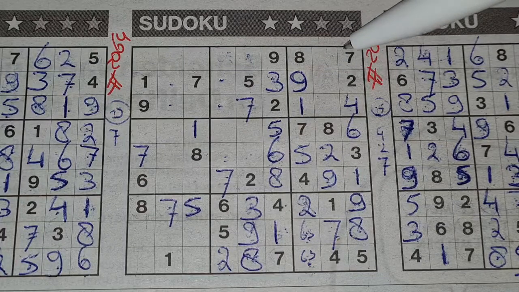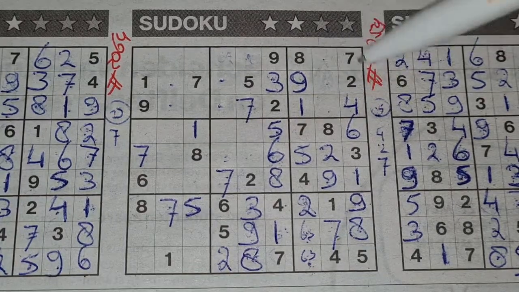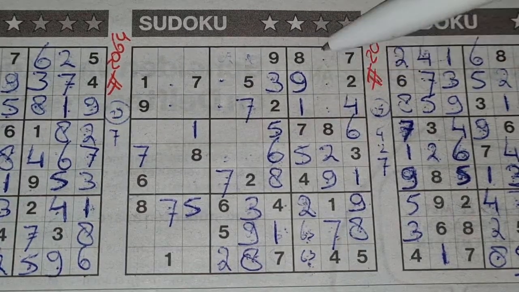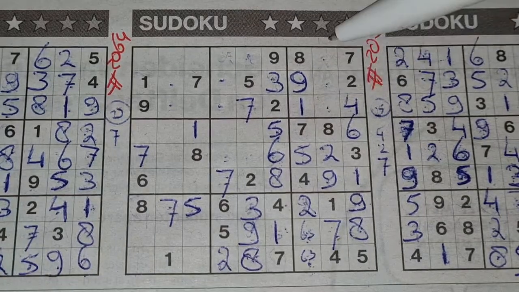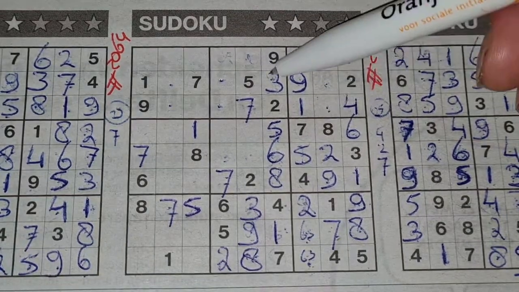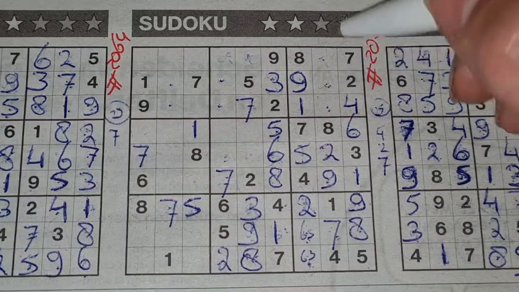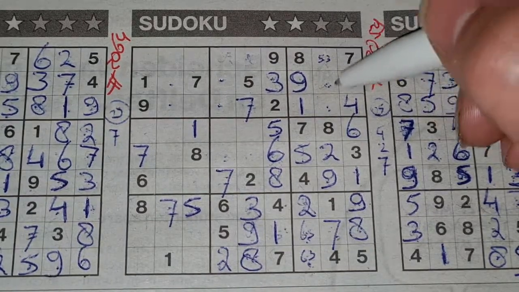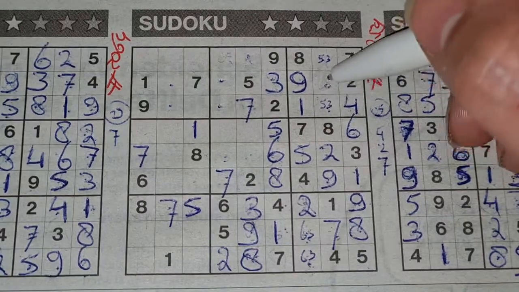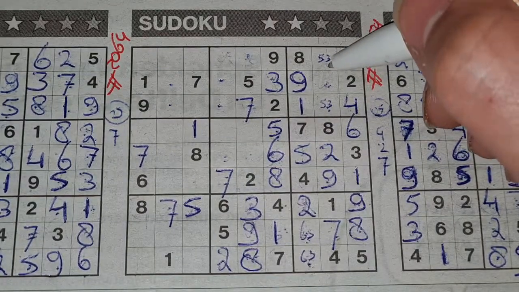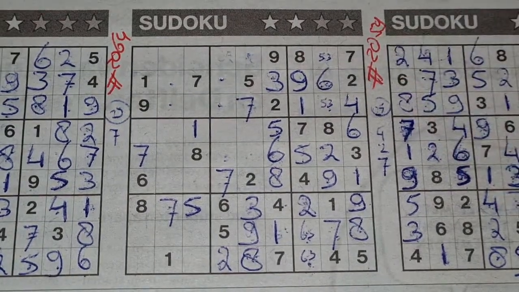Let me see. 3 missing numbers in this big square. Those numbers are the 3, the 5, and the 6. We see here 3 and a 5. So no 3 and a 5 in this box. The 3 and the 5 goes in those 2 boxes. So 1 box left should be the 6. All right.